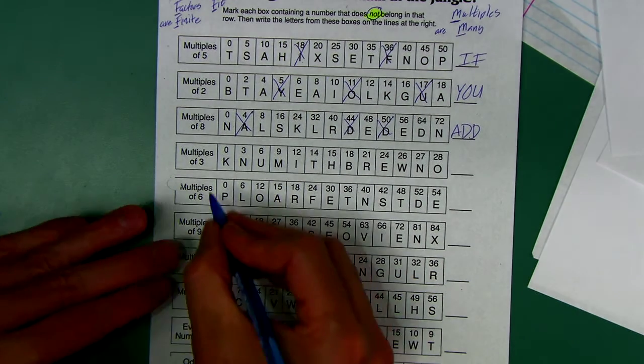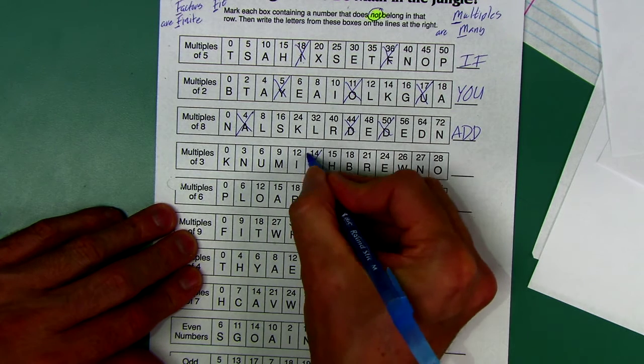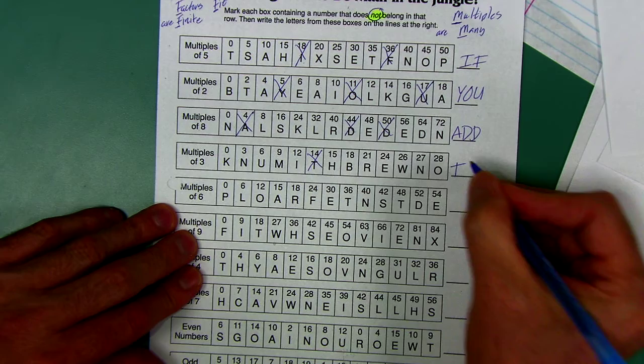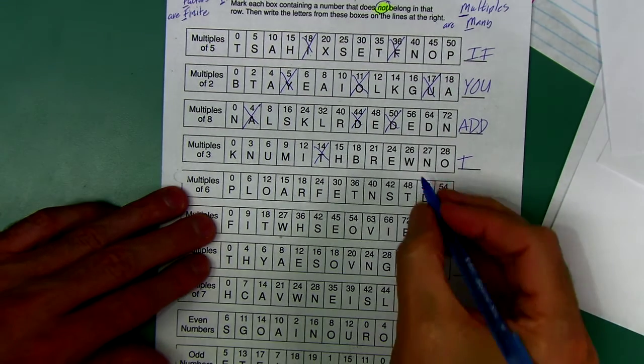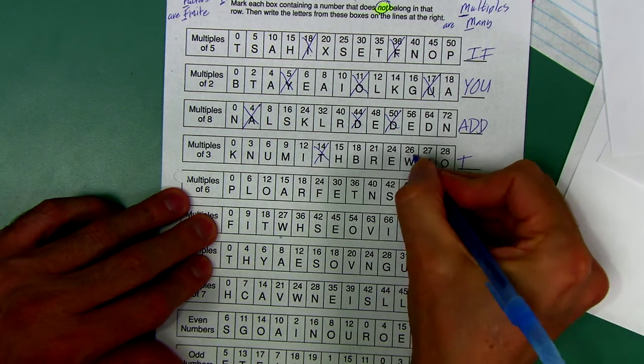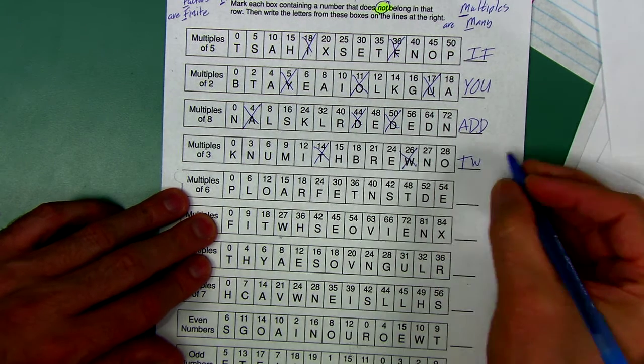Multiples of 3. 0, 3, 6, 9, 12, 15, not 14. 15, 18, 21, 24, 26. No, that isn't going to work either. The W. 27, 28. No, that isn't going to work.